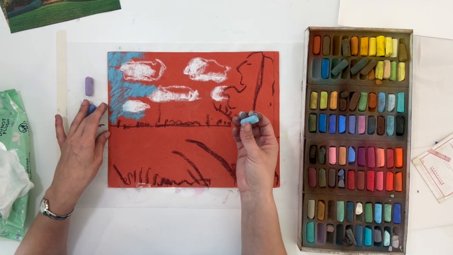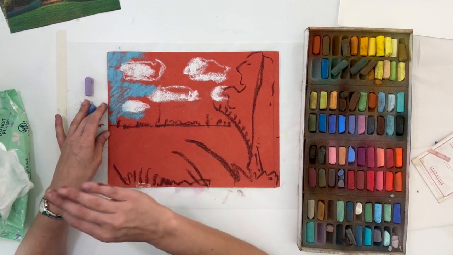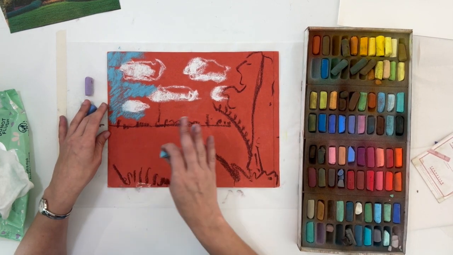So keep that in mind when you're mixing your colors and doing your brush strokes. Try not to make it too sharp. You can keep those lines blurred.